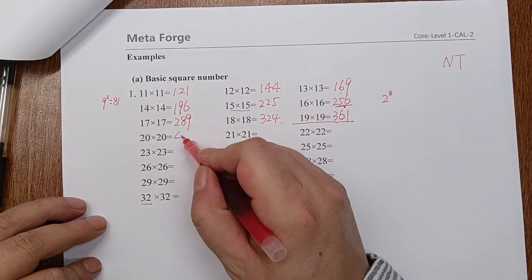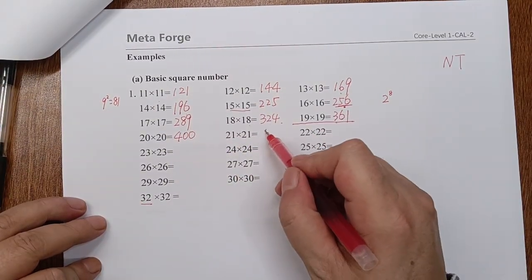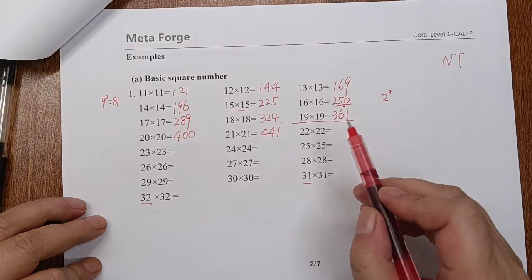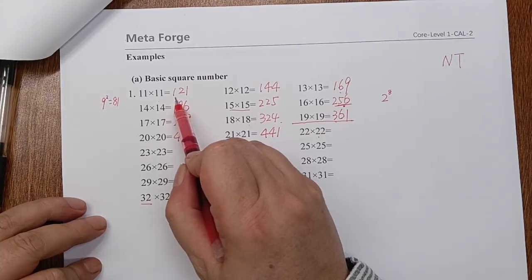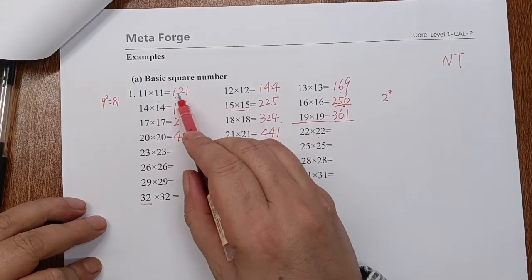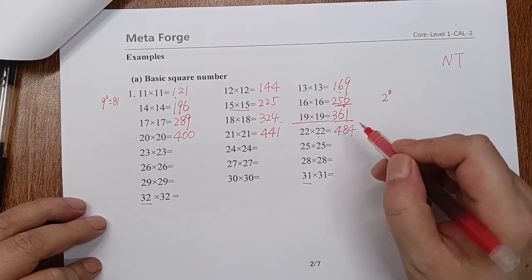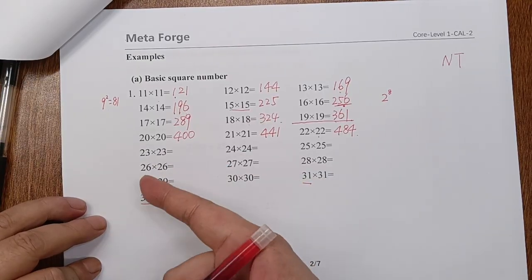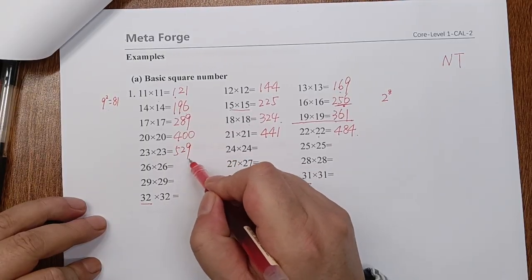Here, obviously, 400. Here, 441. For the same reason, the square of 22 is 4 times the square of 11, which is 484. These numbers, you must use your memory and be familiar with them. 529.